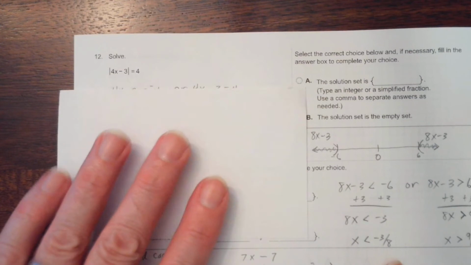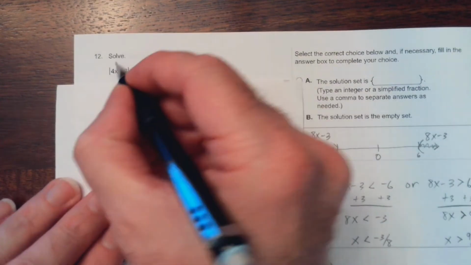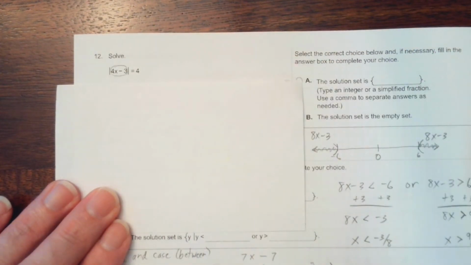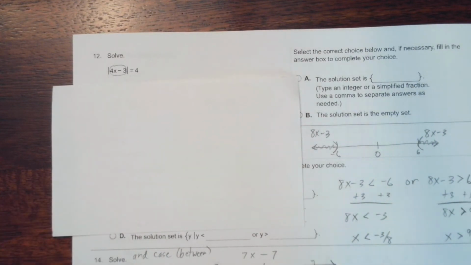All right, so on number 12, we're solving an absolute value equation. And with an absolute value equation, there's two cases. Notice what's in here. When we take the absolute value of it, we get 4. Well, there's only two numbers in which you take the absolute value and you get 4.